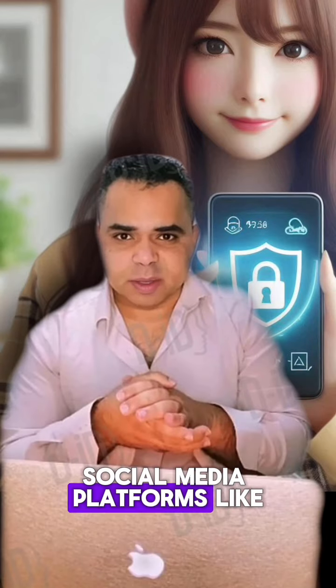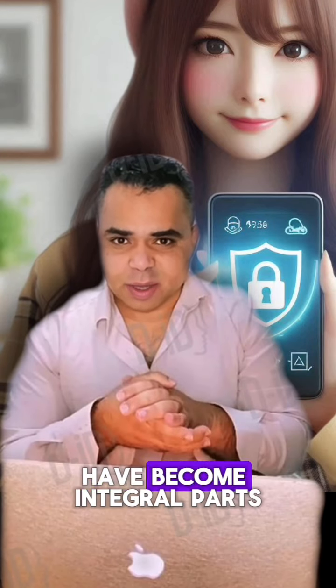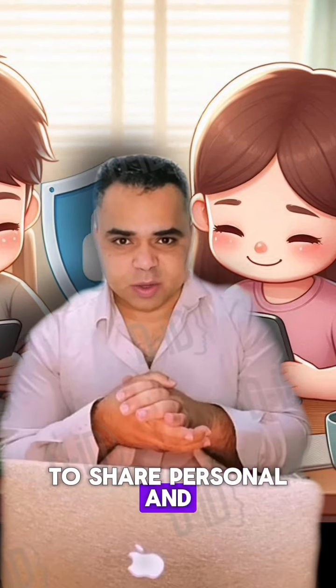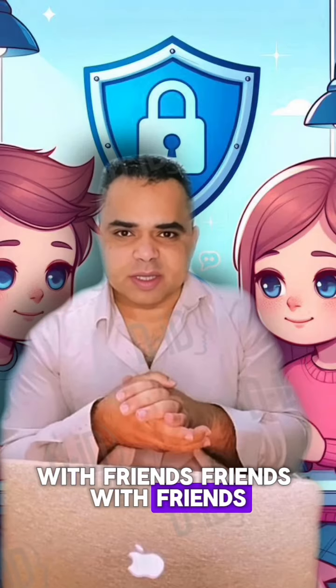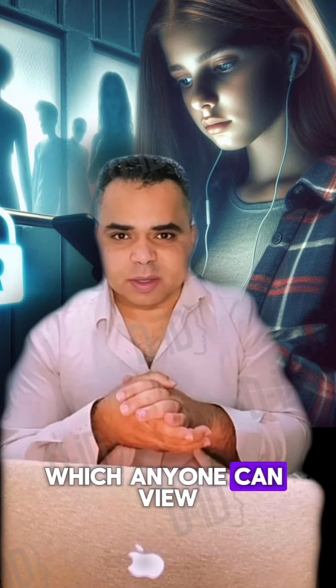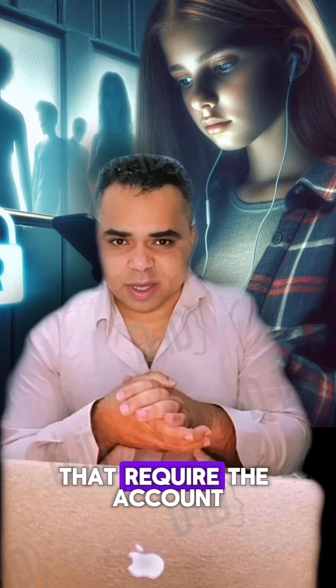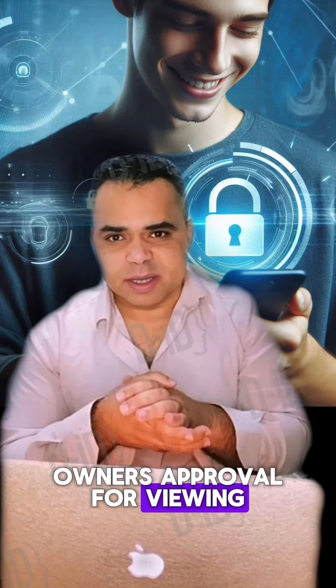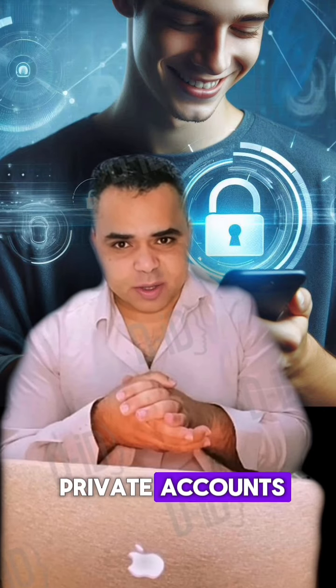Social media platforms like Instagram and TikTok have become integral parts of our daily lives. These platforms are used to share personal and professional moments with friends, family, and even the general public. Accounts on these platforms vary between public accounts, which anyone can view, and private accounts that require the account owner's approval for viewing.